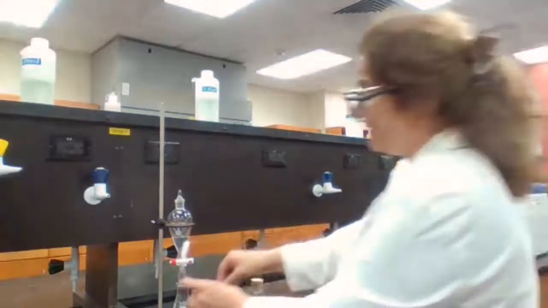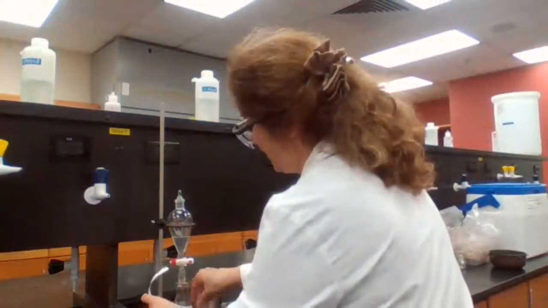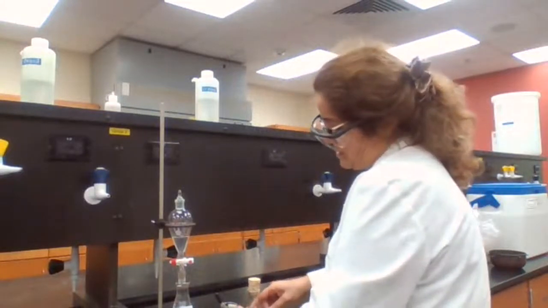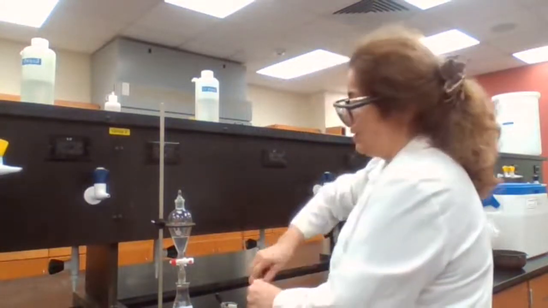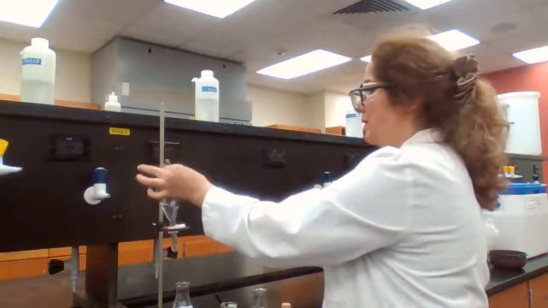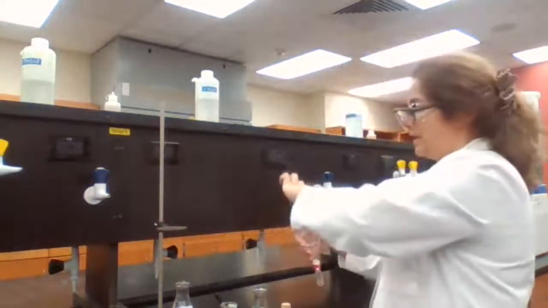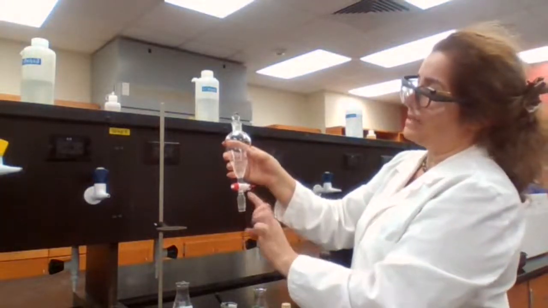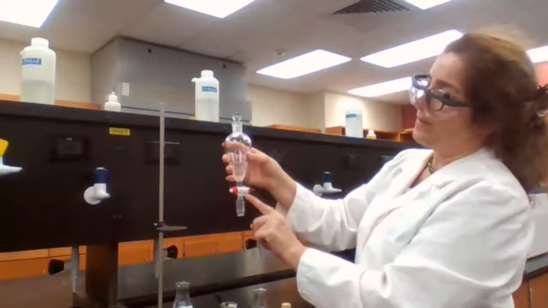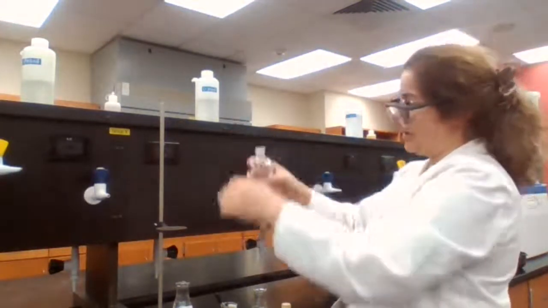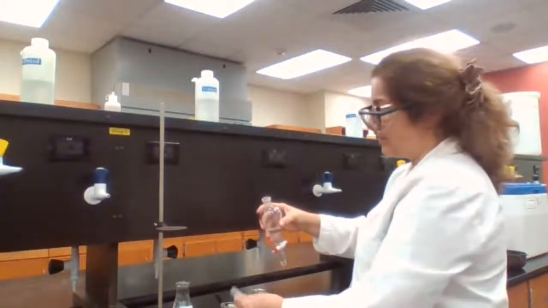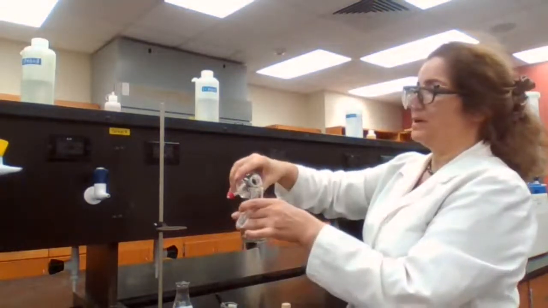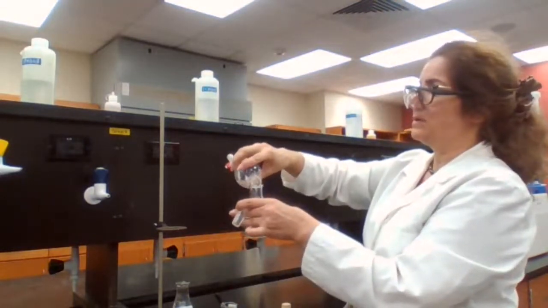So I have a label for the aqueous layer, and I have a label for the ether layer. It doesn't say drain because I still have some of the aqueous layer at the bottom. There's a drop, and I don't want to mix with that. So the organic layer is poured from the top into the flask that is labeled.